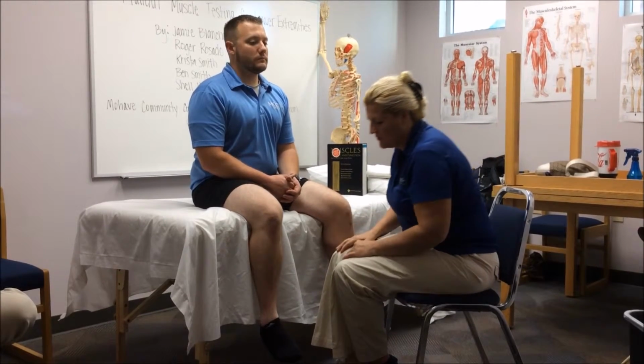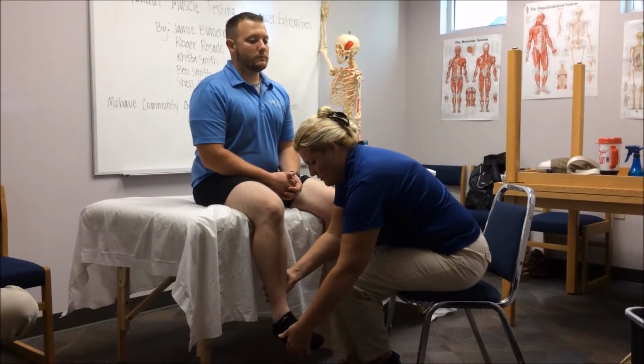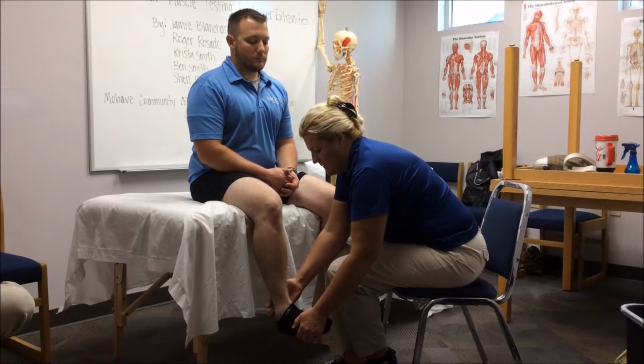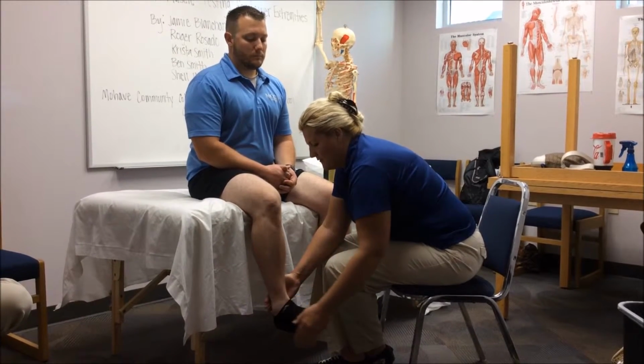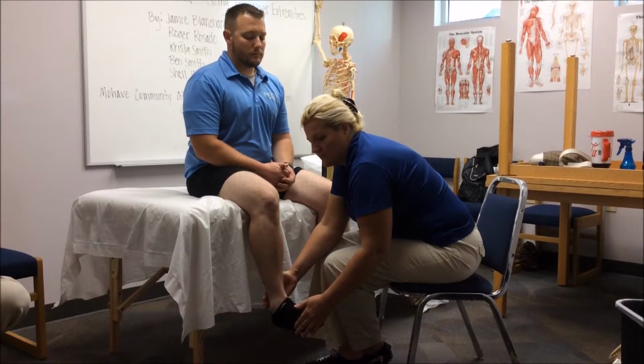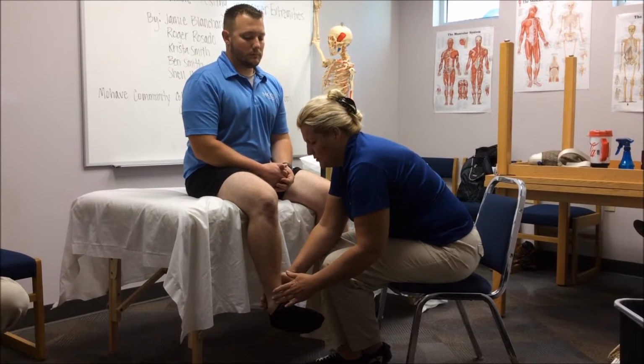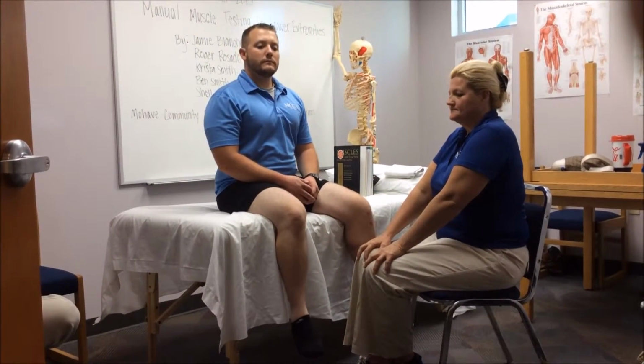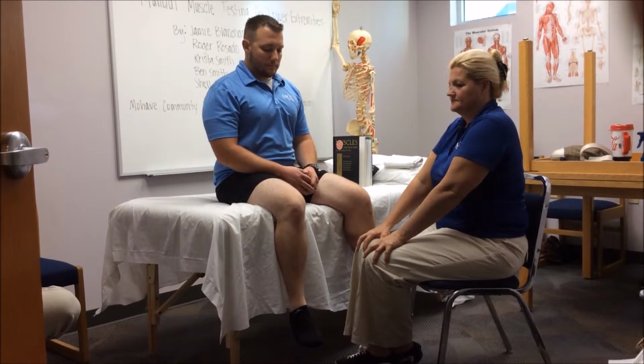To test this muscle, we have the patient point their toes medially. We pull on the back of their ankle, trying to pull them into extension. Having them hold, don't let me move you. Good job. The biceps femoris, long head, originates on the ischial tuberosity.